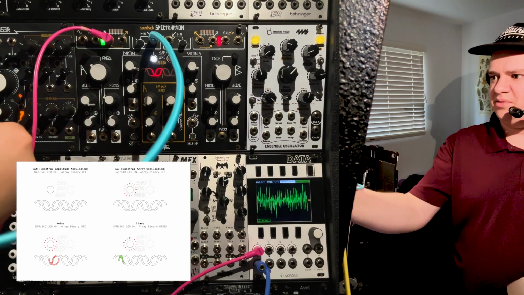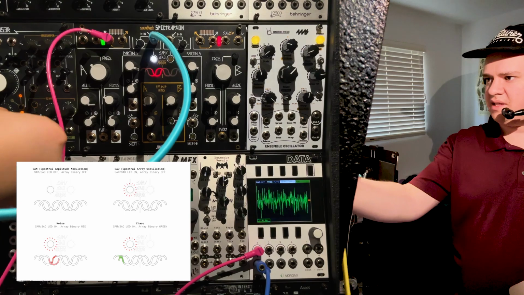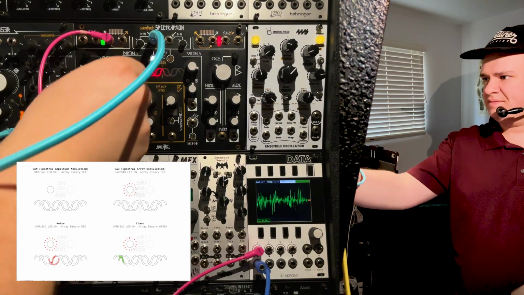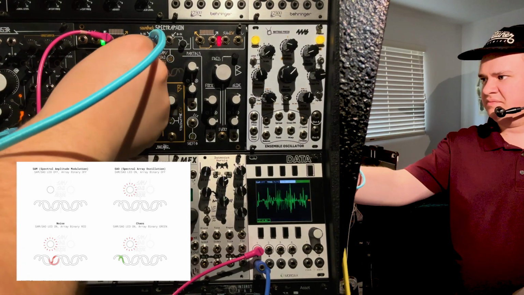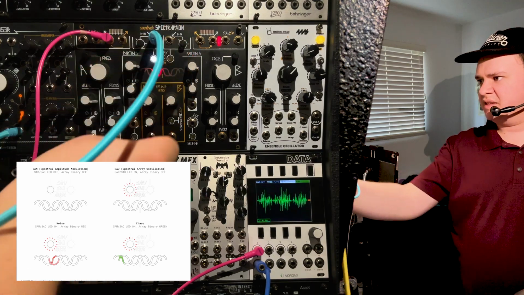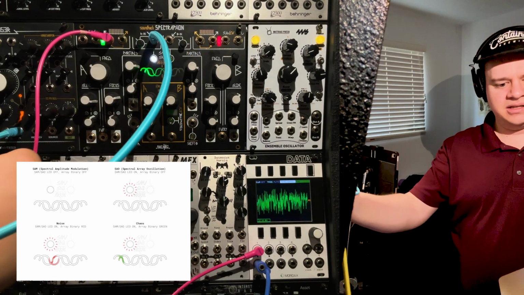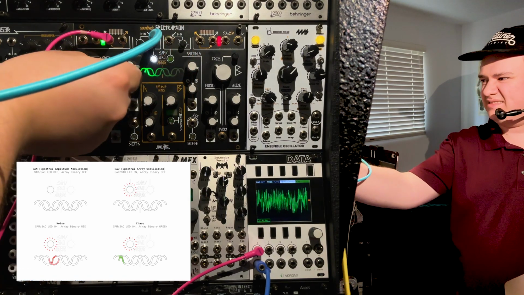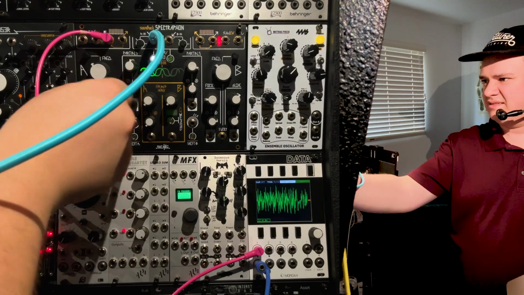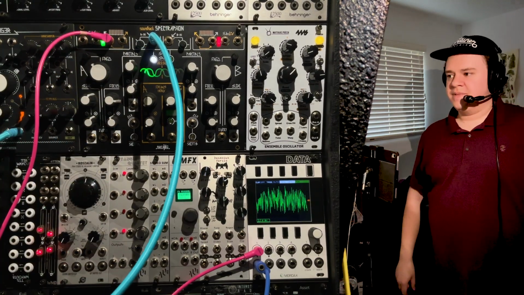Yeah, let's send a simple oscillator wave. Triangle. Get my ski mask on. This one is chaos mode. So that's all the modes.